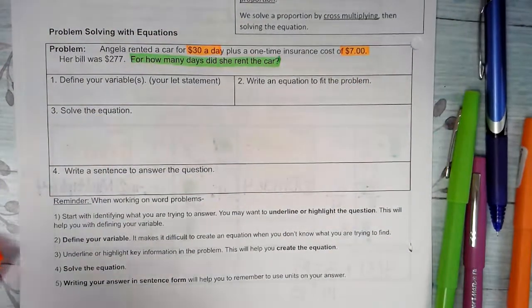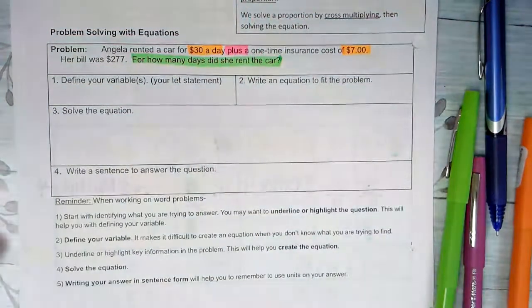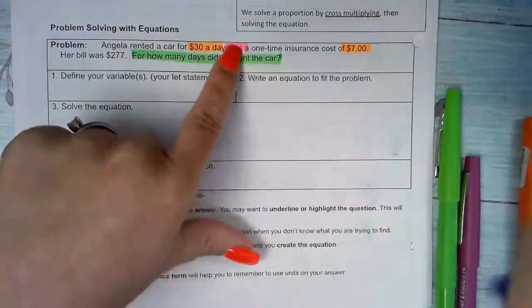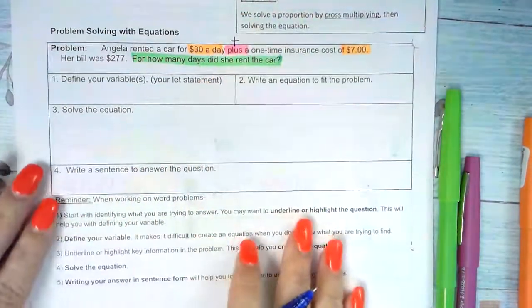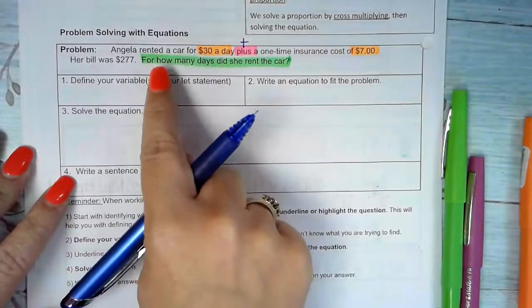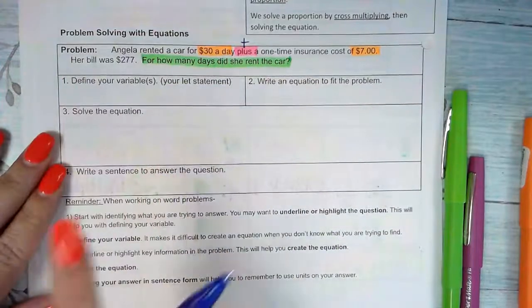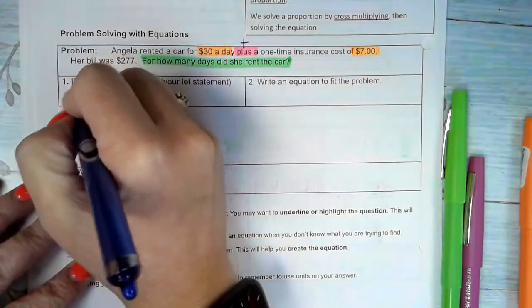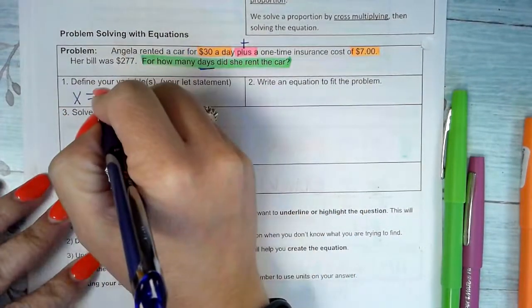And I also notice here that it says a plus. That's an operator symbol, so I know I'm going to do something with the 30, and I know I'm going to add it to my insurance cost of $7. So that's just to remind myself. Now the question says, how many days did she rent the car? So very first thing, it's very important for you to define your variable. So X is equal to the number of days.